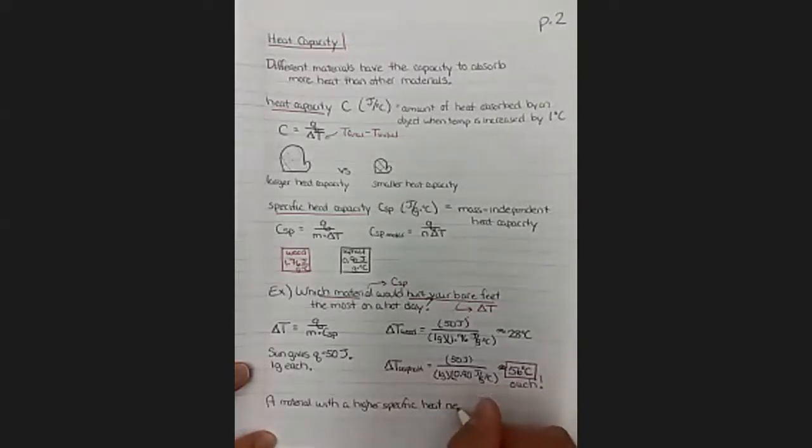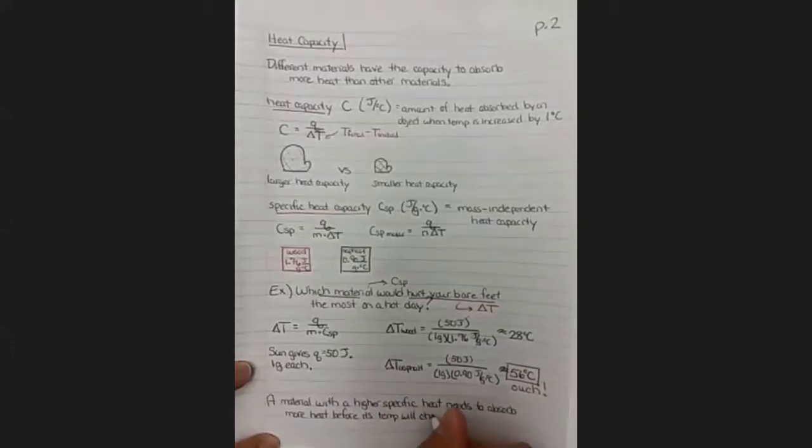So a material that has a higher specific heat, like that wood, needs to absorb more heat before its temperature will change. So you need to give more heat to the wood to get its temperature to change the same amount as the asphalt.